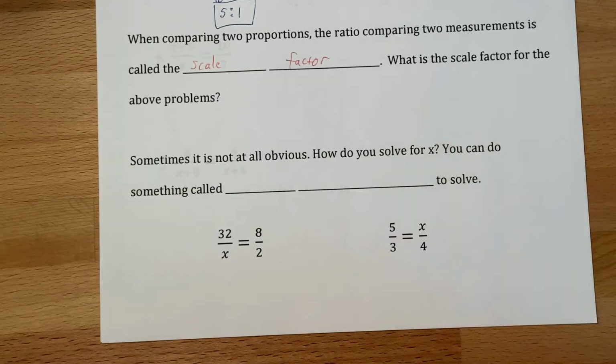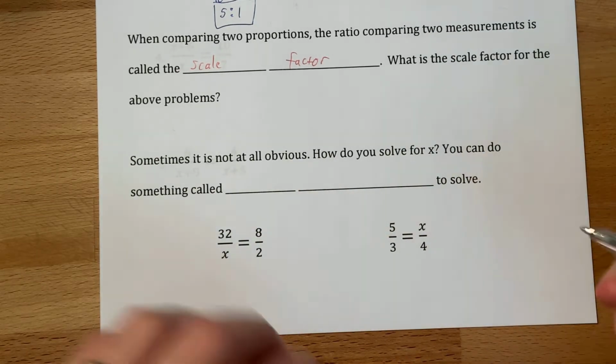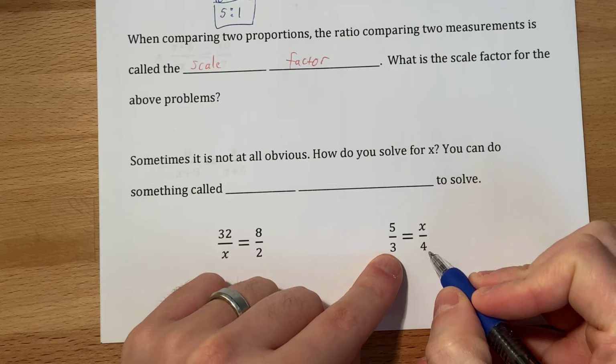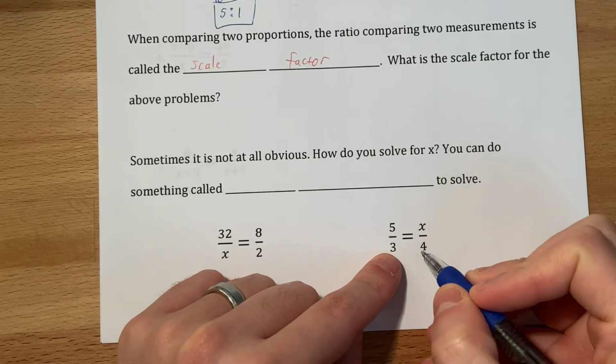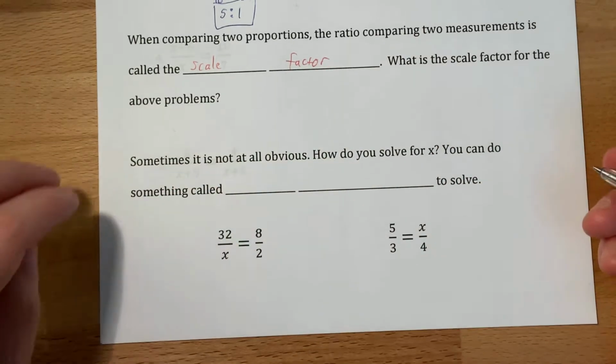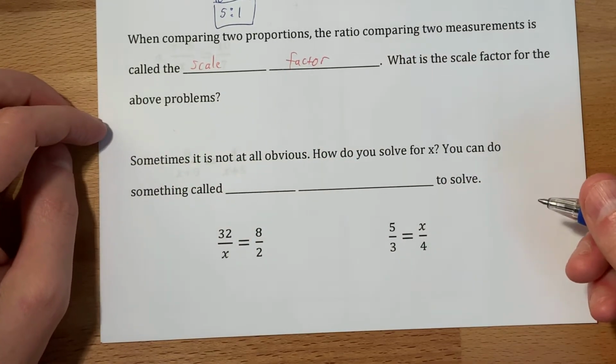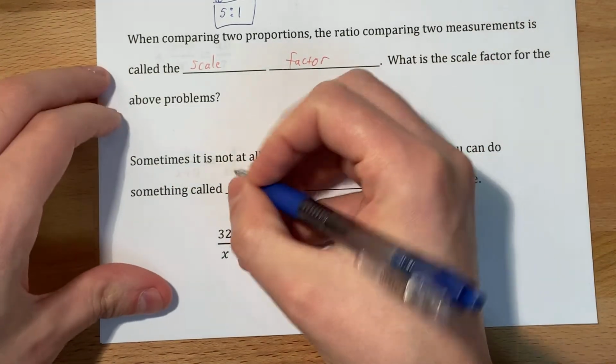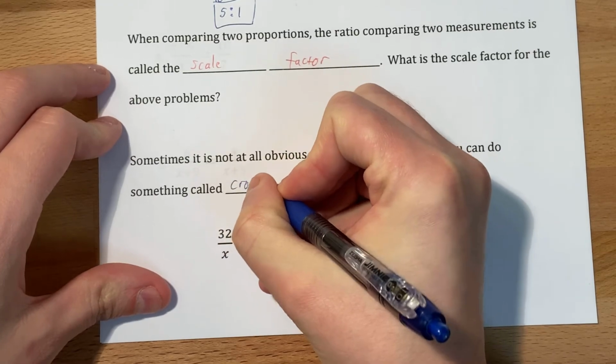Sometimes it is not at all obvious how to solve for x. Like this one, right here. 3 goes to 4. What do you have to multiply 3 by to get 4? No. So the question is, how do you do that? And it is something called cross-multiplying.